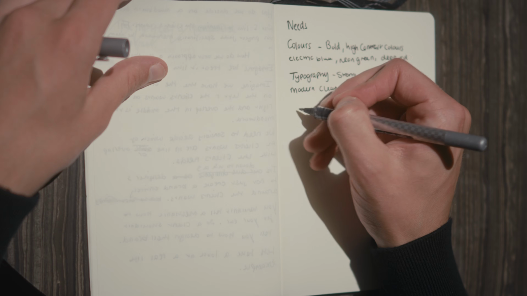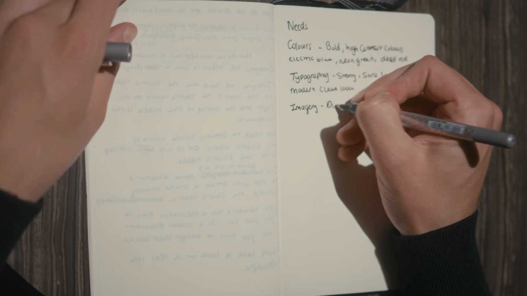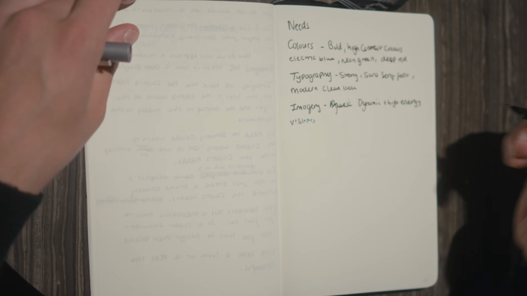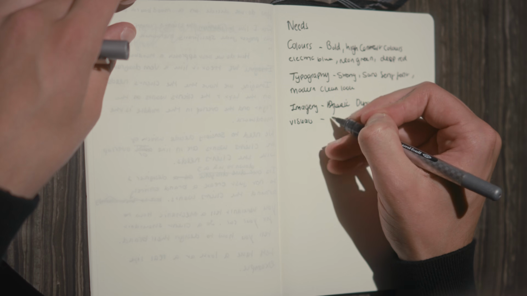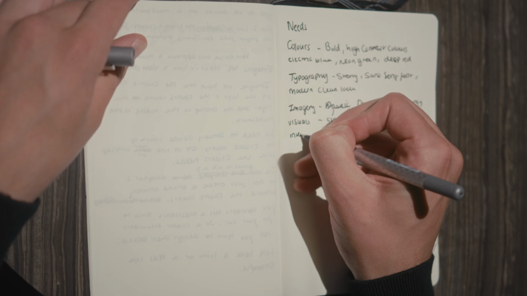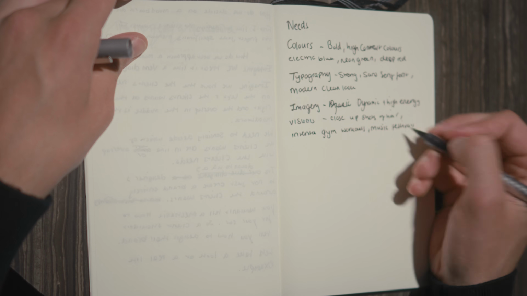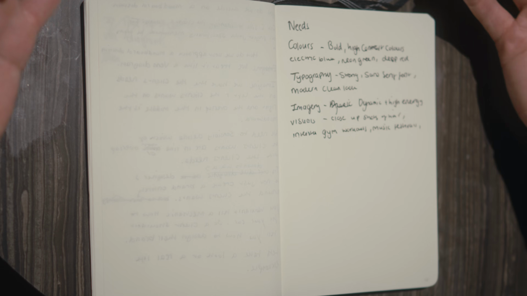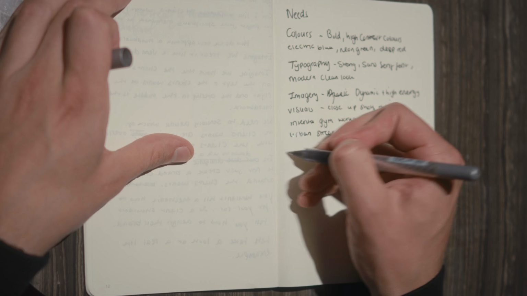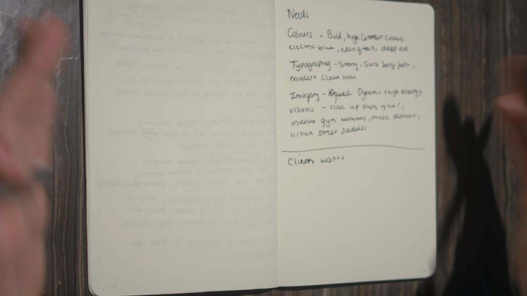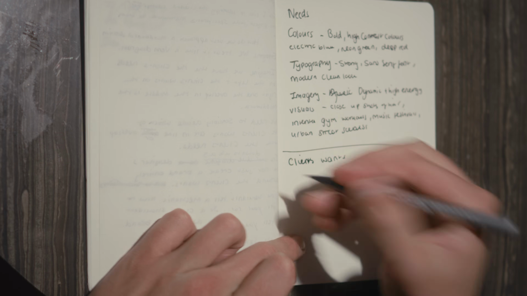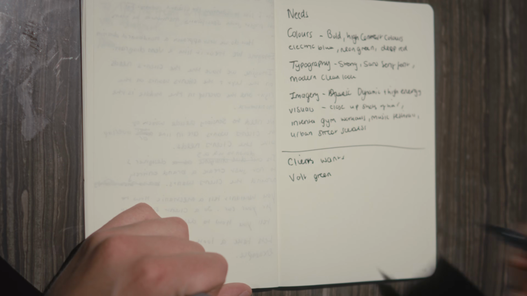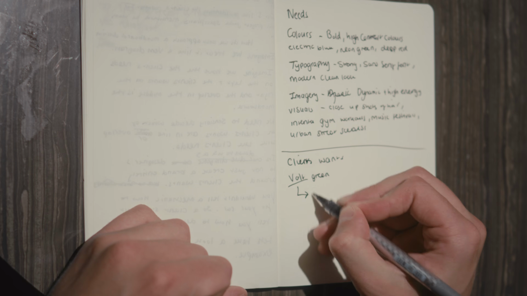And now let's think of the imagery. We want dynamic and high-energy visuals, which could include close-up shots of hair, intense gym workouts, music festivals, or you could even have urban street scenes similar to when JD Sports do advertisements. And now let's recap the client's wants. Now there are only two things that Jude mentioned that he definitely wanted, and that was Vault Green and some form of vault represented in his logo.